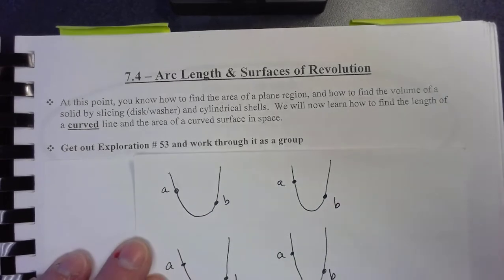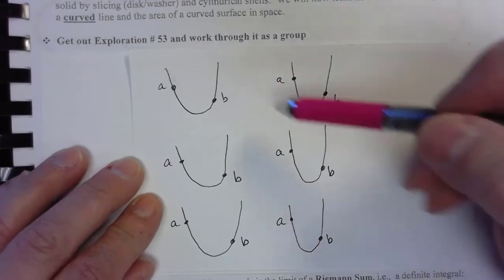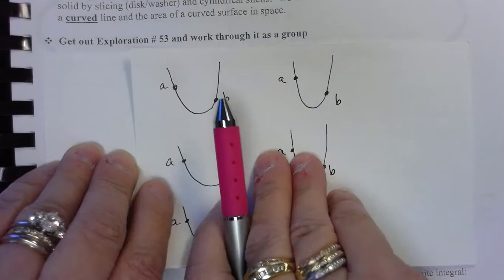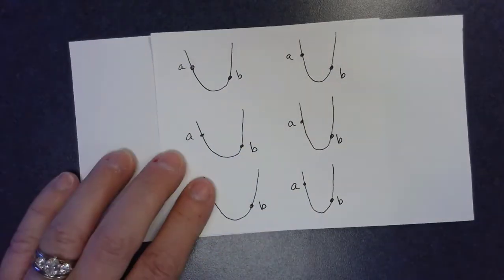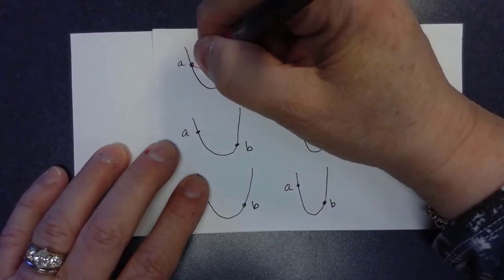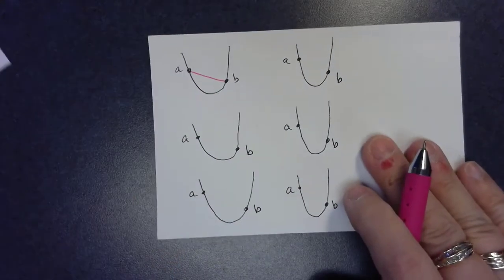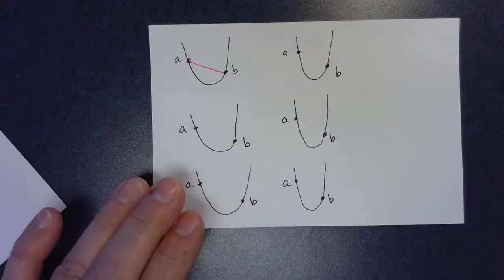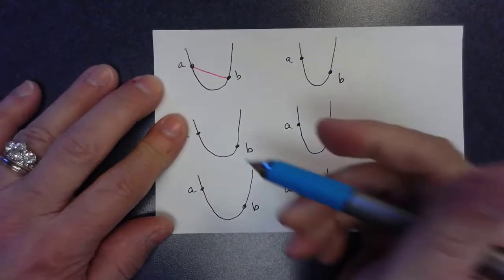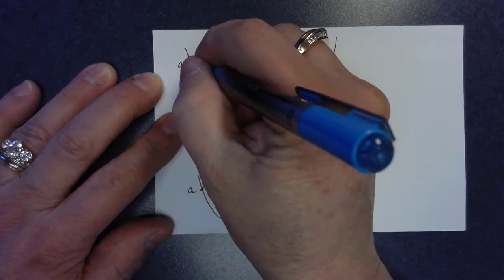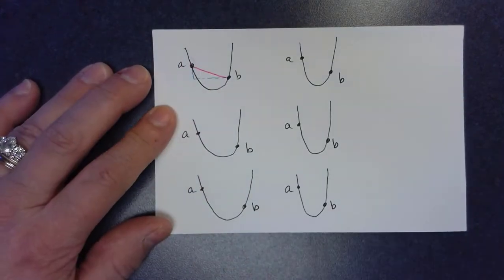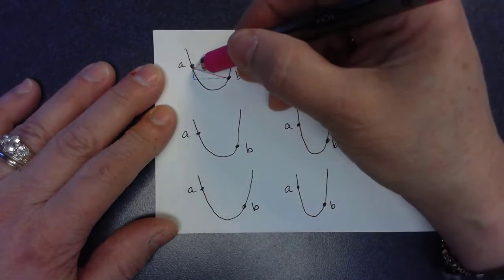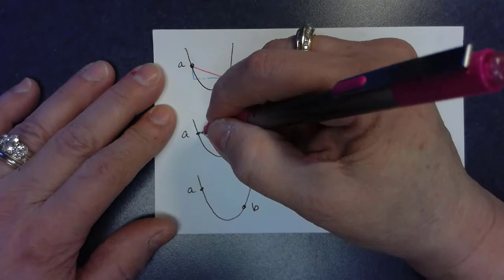But let's, for now, take a curve. You can see I have drawn several curves. What happens if I connect points A and B? If I found the length of that, wouldn't I just make my little right triangle and use the Pythagorean Theorem to find that length? Well, that's not going to give me a good approximation at all of the length of this arc.